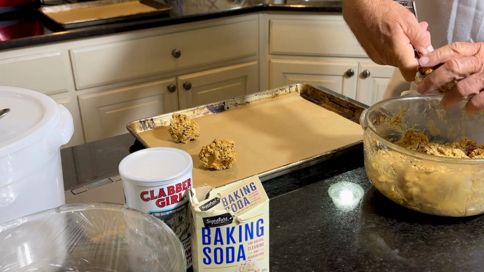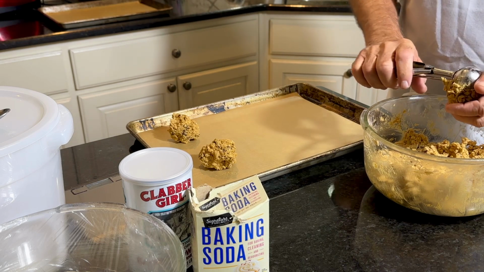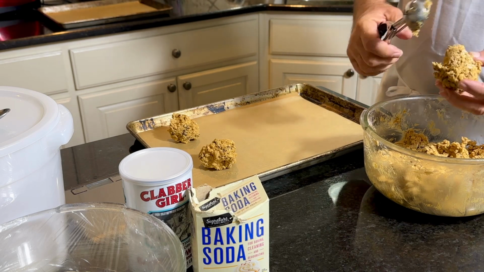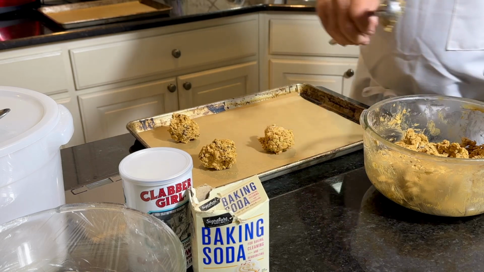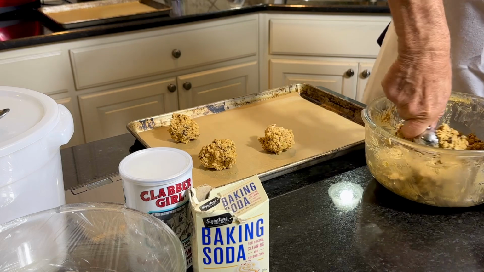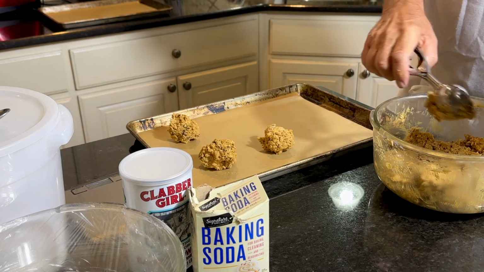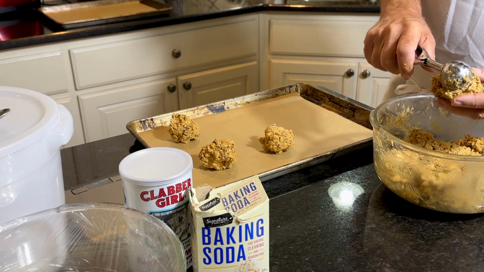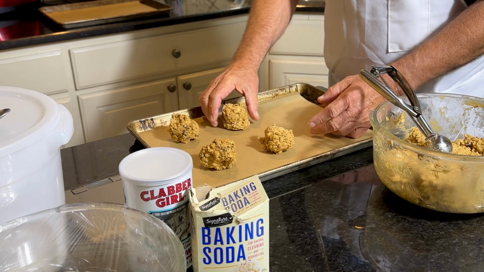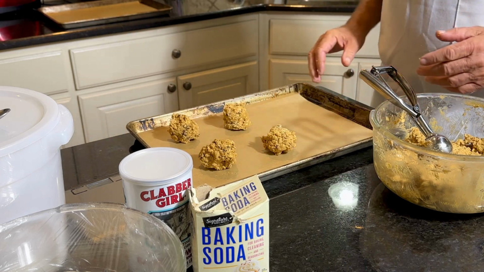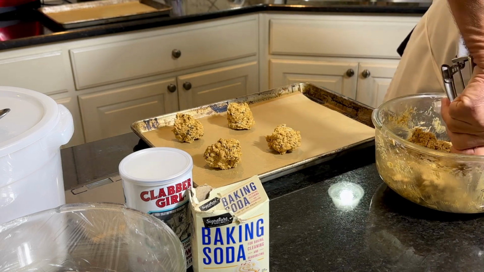I haven't really seen any difference with the bigger cookies in the baking time. Baking time is working about the same. So I'm not pressing this dough together either. We'll press it a little bit. We'll kind of let it melt itself. Boy, those are some big cookies. We'll get 6 of those on the pan.